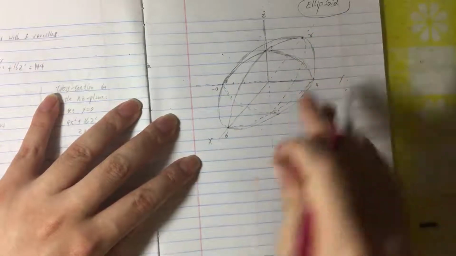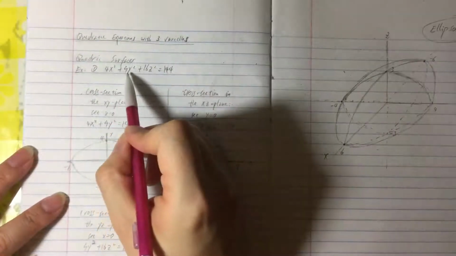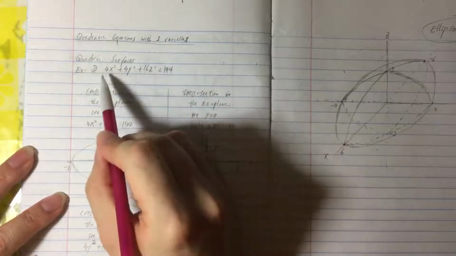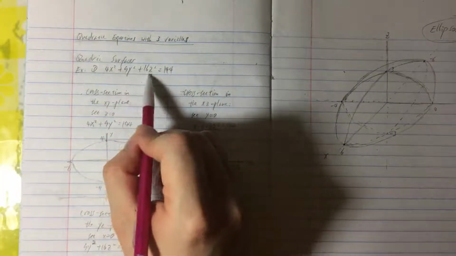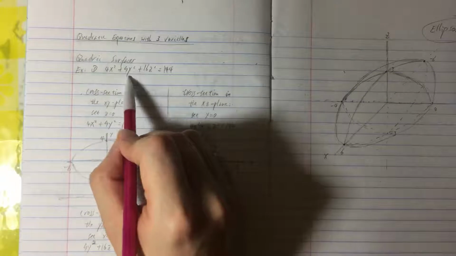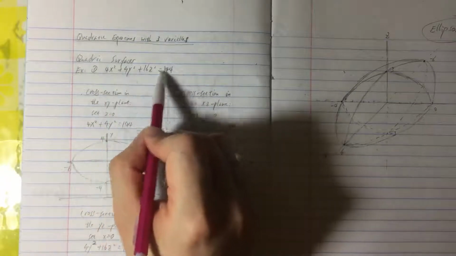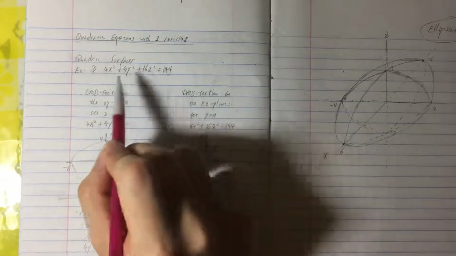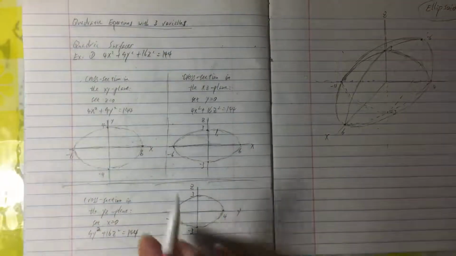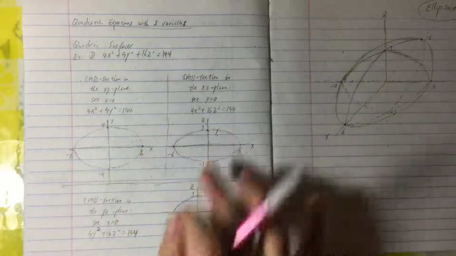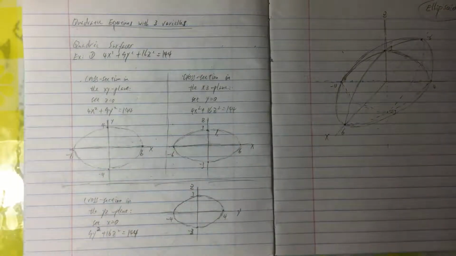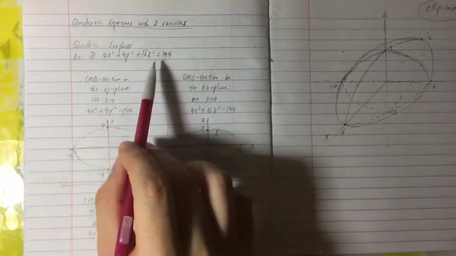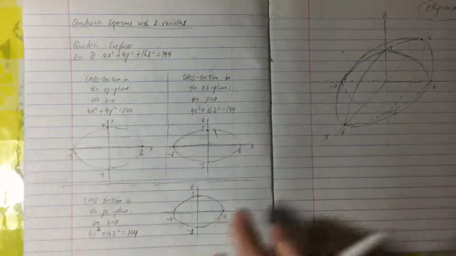When we have x squared, y squared, z squared equal to some constant, and their coefficients are all positive, this picture is called an ellipsoid. That's the only case where we can look at the cross sections and sketch a graph. That's the simplest case. For an ellipsoid, when all coefficients of x, y, z are positive, we can just look at the cross sections and draw a 3D graph.